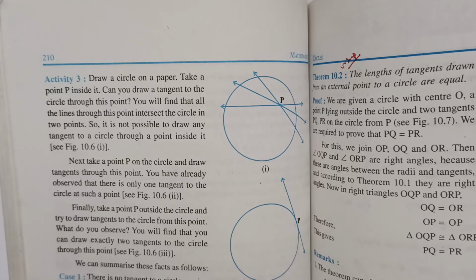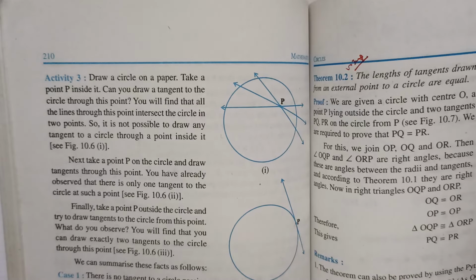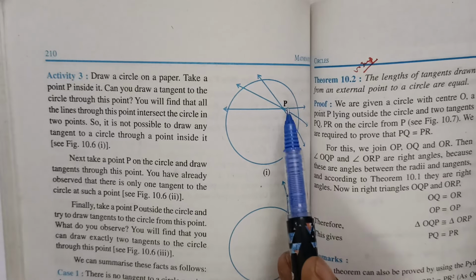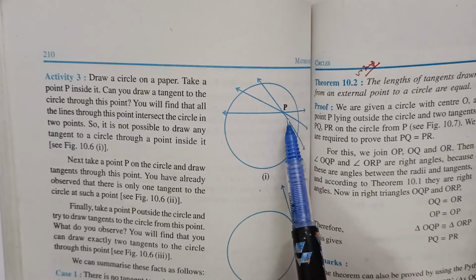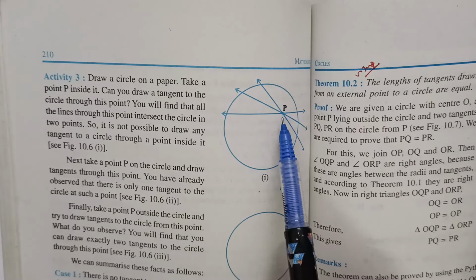Good morning, students. Now we will start with another topic, that is number of tangents from a point on a circle. Now draw a circle on a paper, okay, and take a point P inside the circle. Now can you draw any tangent through this point?